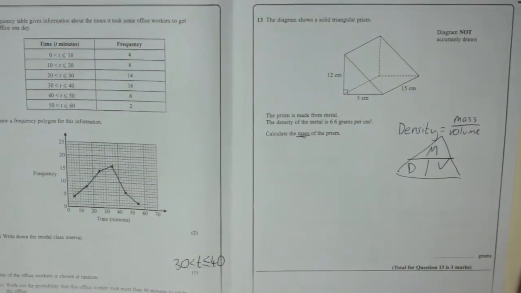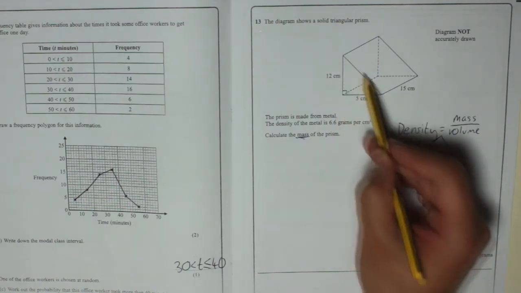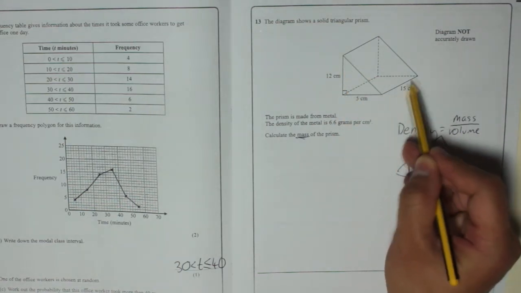To work out the volume of a prism, calculate the area of the shape that runs through it, the cross section, and multiply it by how far back it goes.